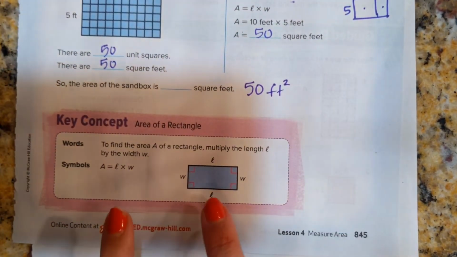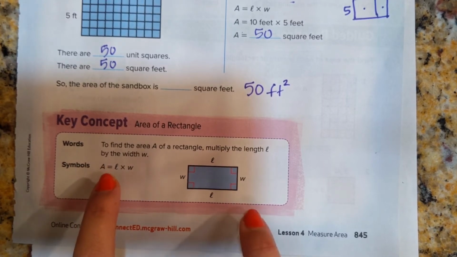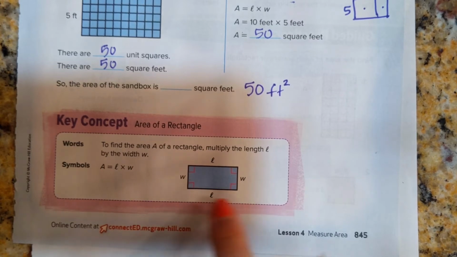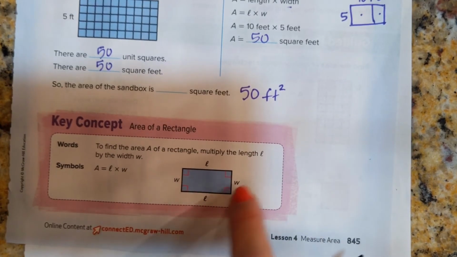So remember, for a rectangle, the area, A, is length times width. Right? One side times its opposing side. I don't say length times length or width times width. Those are the opposite ones. We want the ones across the corner. Length times width.